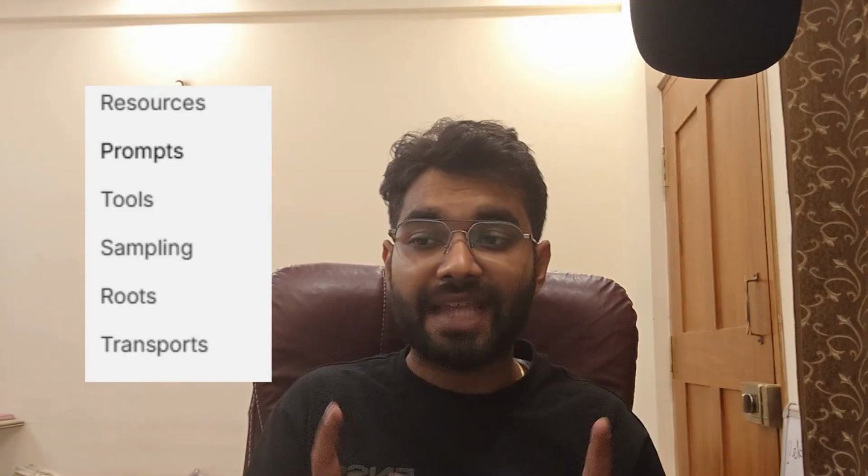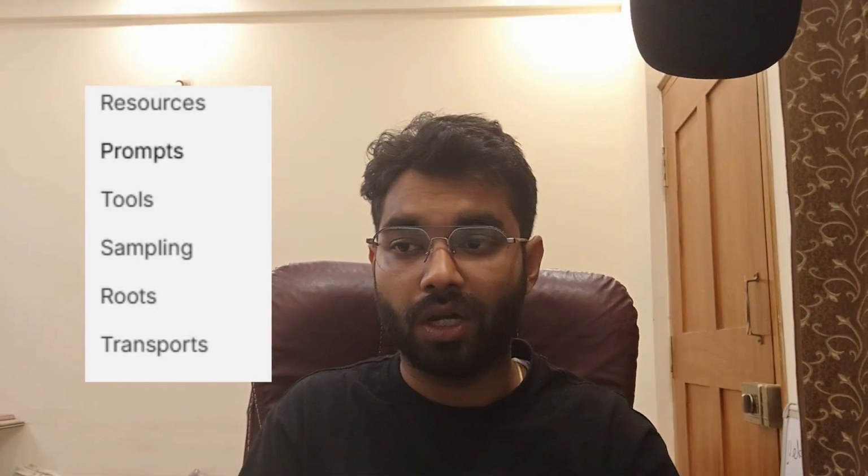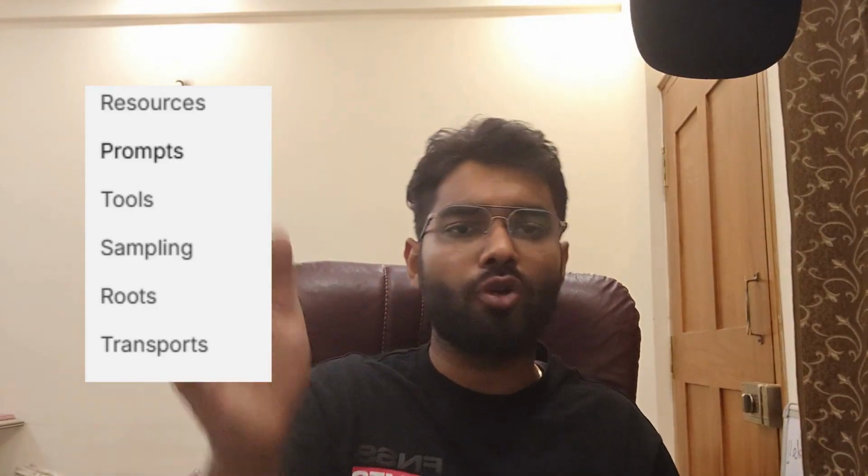Then there are some other concepts like resources, prompts, tools, sampling, roots, and transports. Transport is straightforward. It's just from which mode you are accessing your server. Is it running locally? If it's running locally, then it's standard input and output. And if it's a remote server, then the transport will be happening remotely.